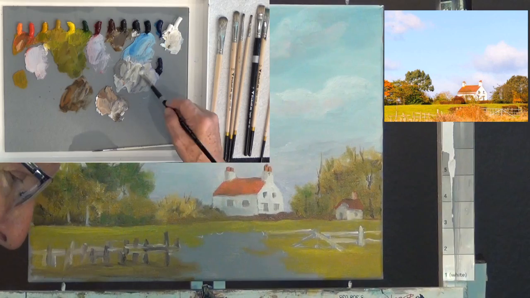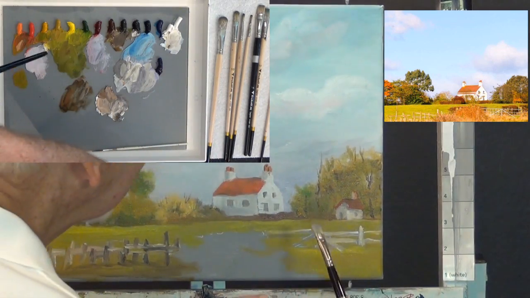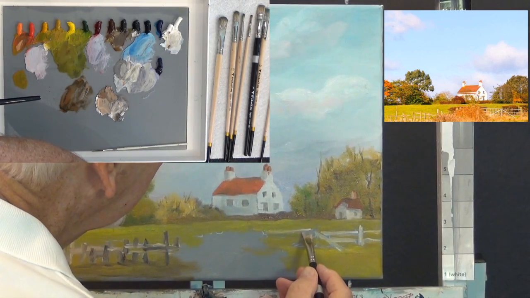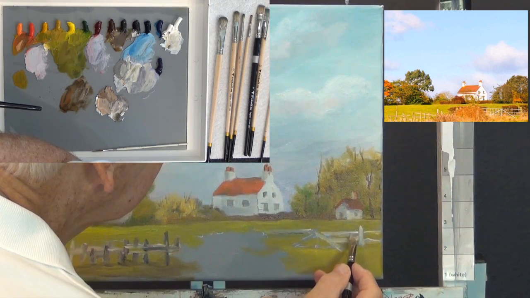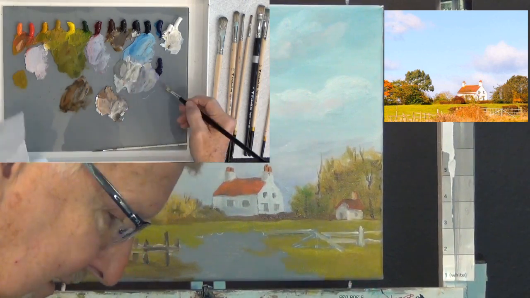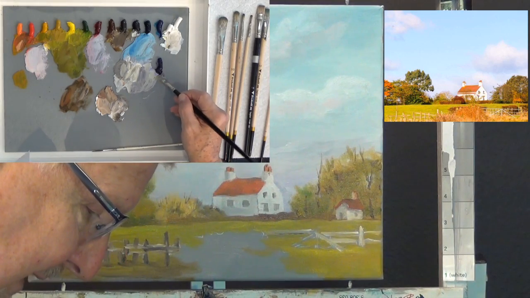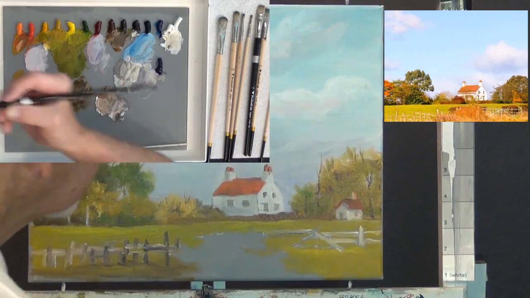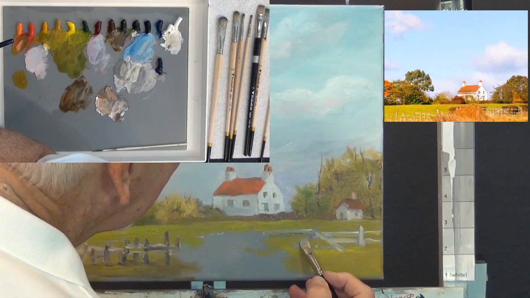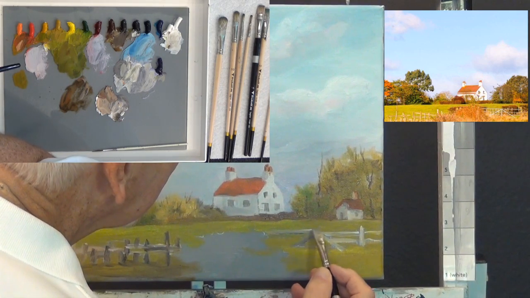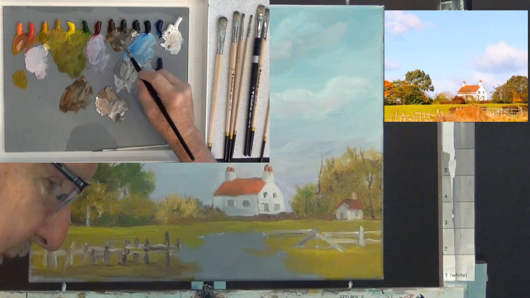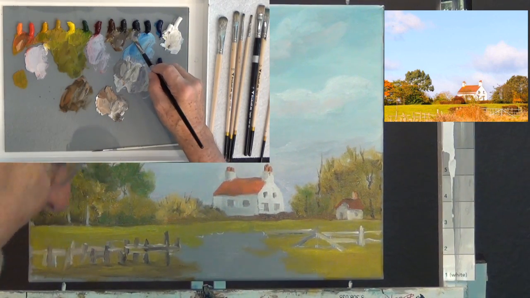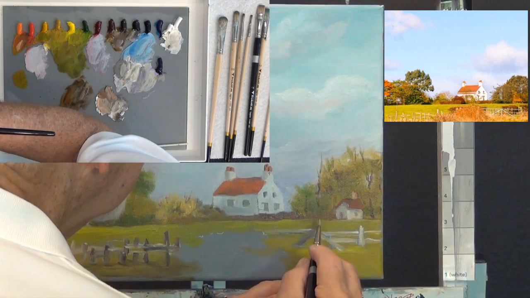So, for those of you who like to paint very, very detailed photorealistic paintings, you may not like this. I don't know. Because I like to paint impressionistically, and I like to leave something for the eye to analyze and step into the painting, figure out, what is that?